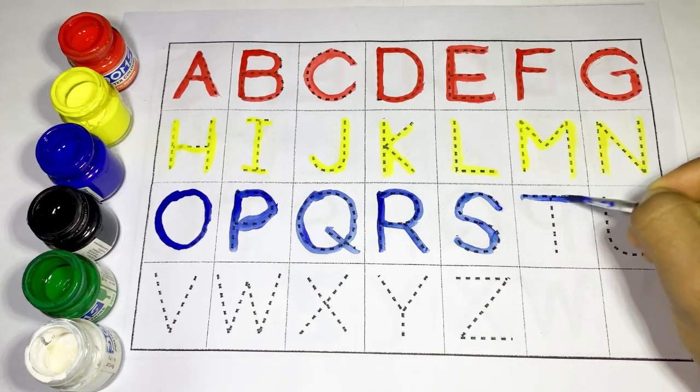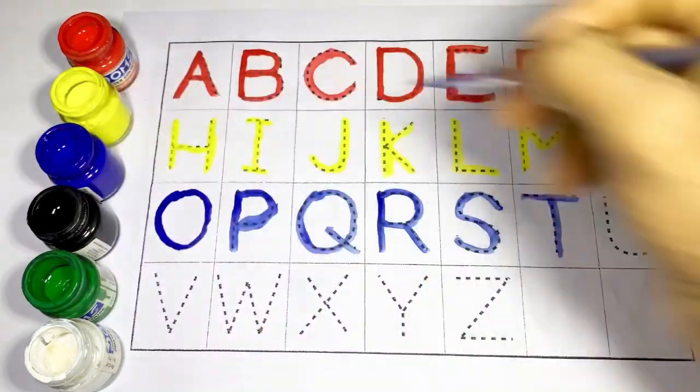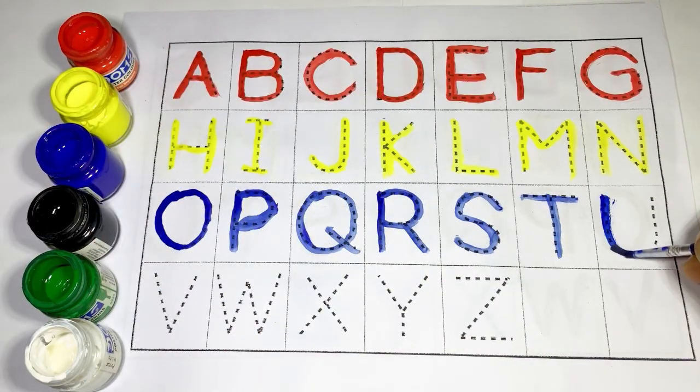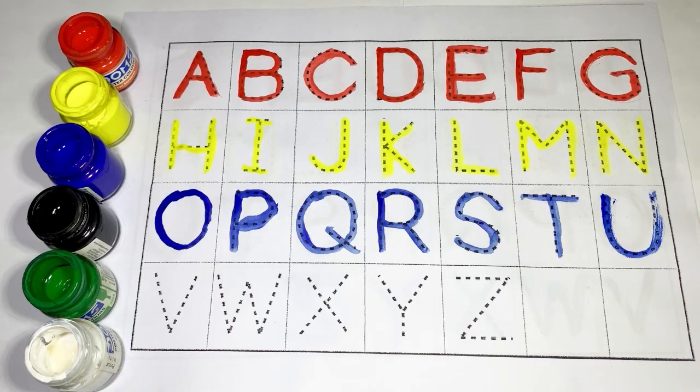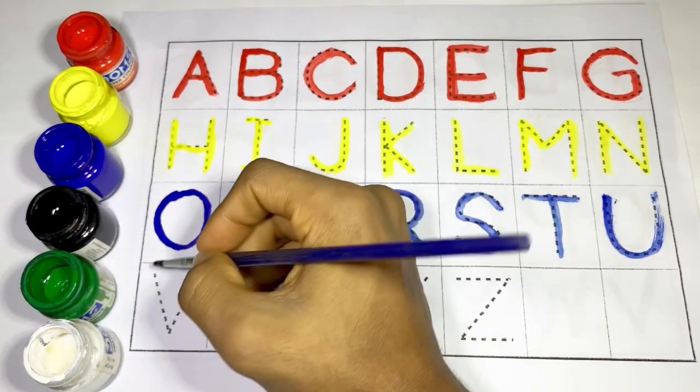T for teacher, T for tiger. Kids again use blue color and draw U. U for umbrella, U for uncle. Kids now draw V. V for van, V for vanilla, and use black color.